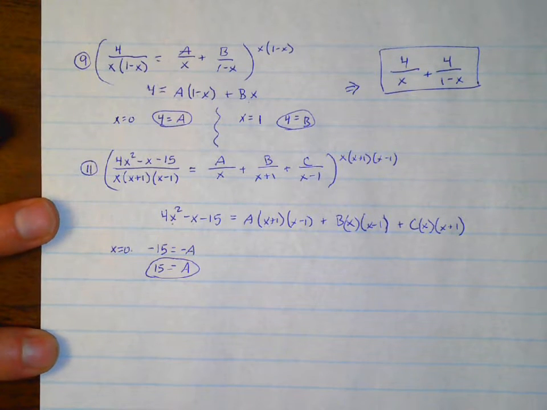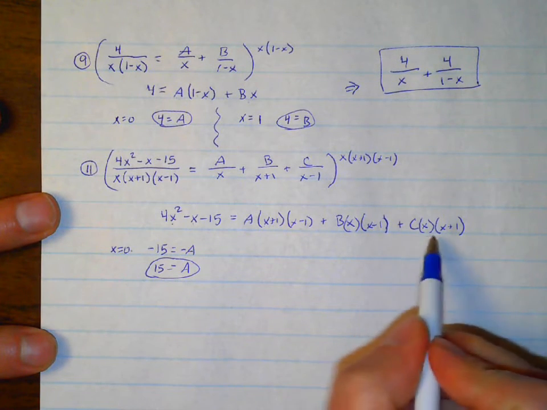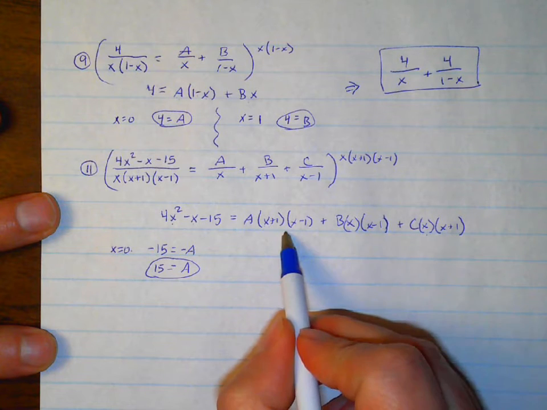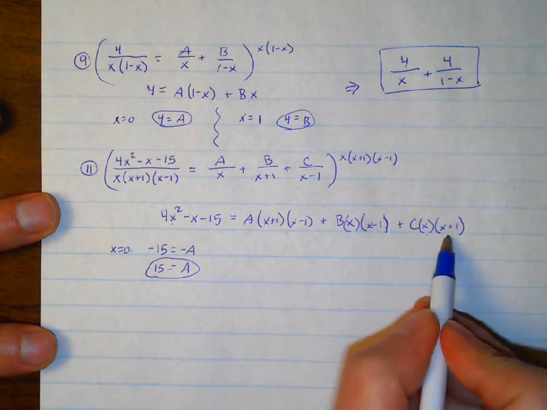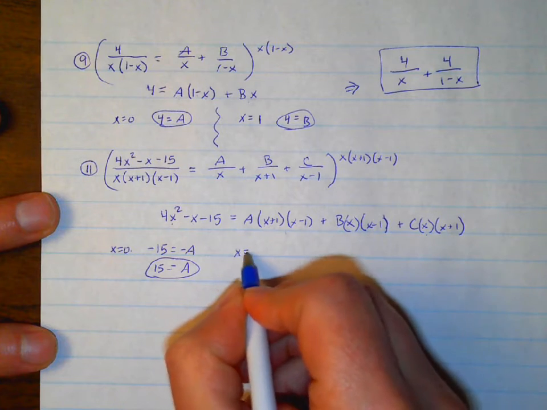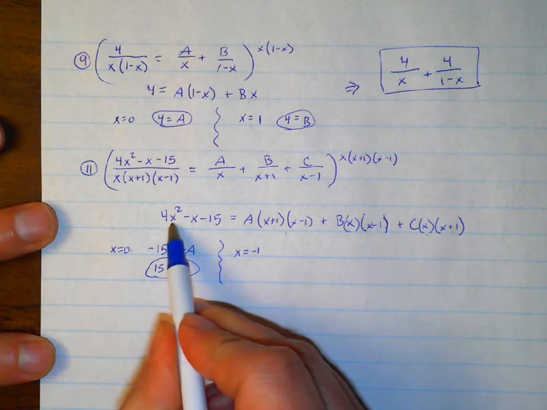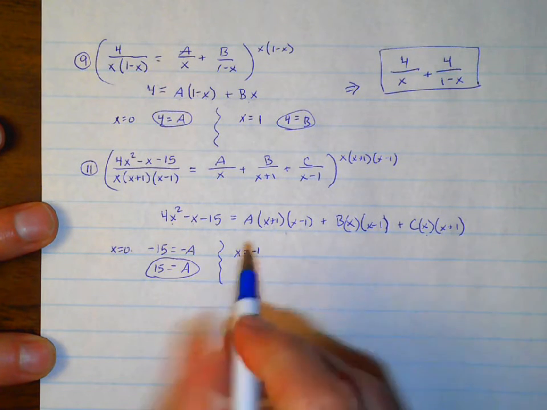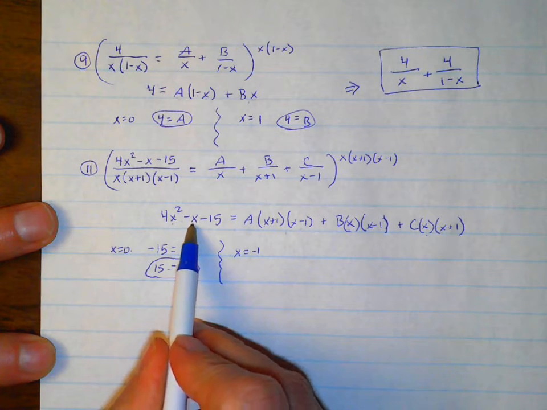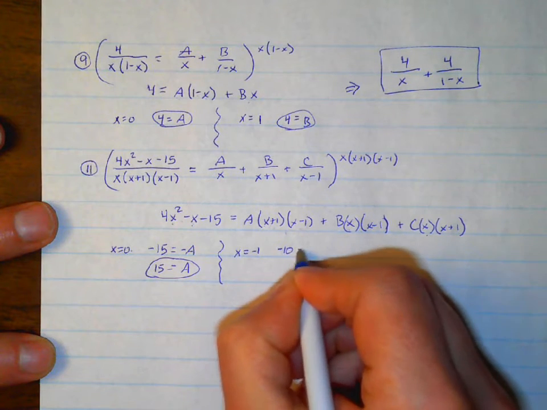Okay, so let's do another one. Let's try to get rid of this and this. They both have an x plus 1 in them, so let's set x equals negative 1. Negative 1 squared would be 1, times 4 is 4. 4 minus negative 1 would be 5. 5 minus 15 would be negative 10.